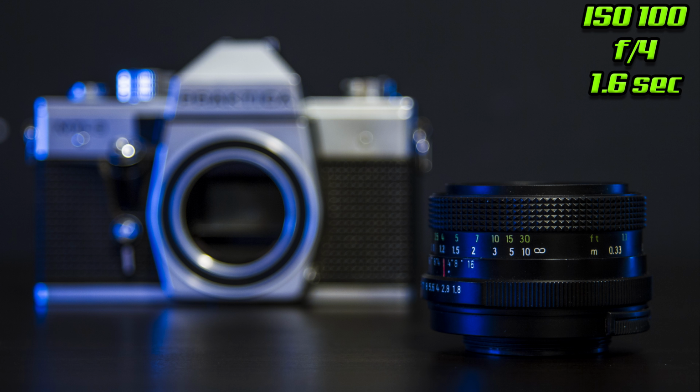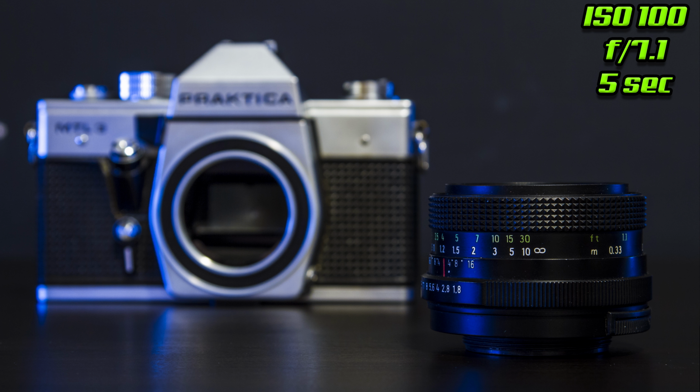Now, to drive home the point of what aperture can do to your images, here is the same image shot 4 times at different apertures. The first image is shot at f4. As you can see, this gives a very shallow depth of field where the lens is in focus, but the camera is not. The next image is shot at f7.1, the lens is still in focus, but the camera is still out of focus, to a lesser degree than the previous image.